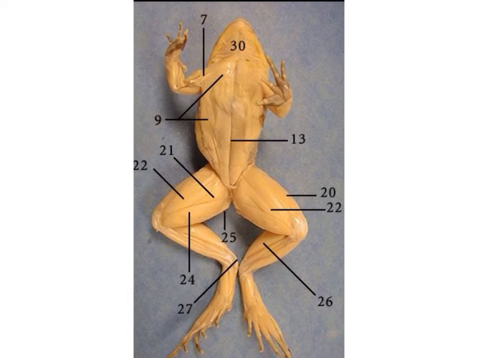This is the ventral view of the frog. Right up in here we have the muscle known as the mylohyoid. Right up across the top we would have our deltoid muscle on each side. Here we have the pectoralis muscle. This number 13 is pointing to the linea alba. The side right in here, and over on this side right in there we have the external oblique.